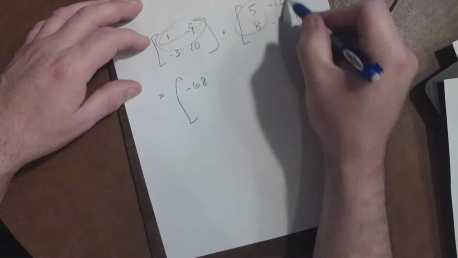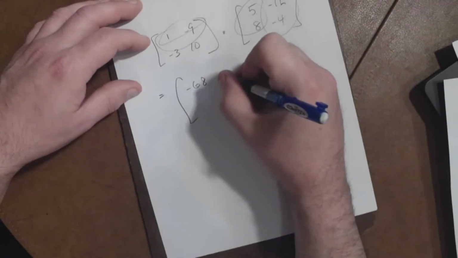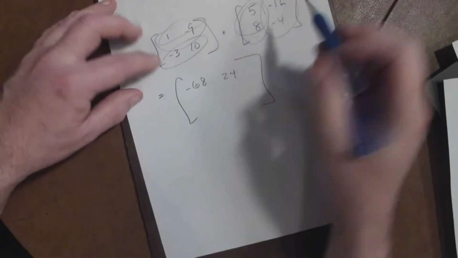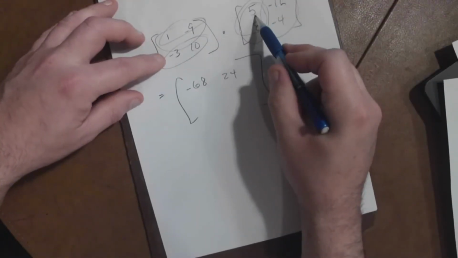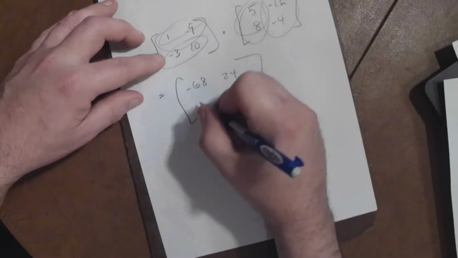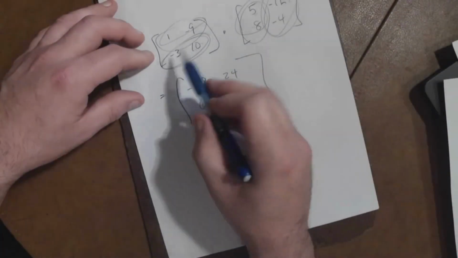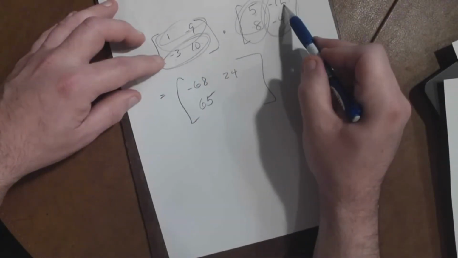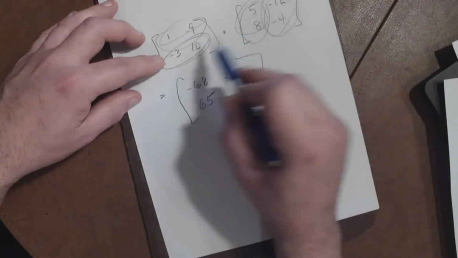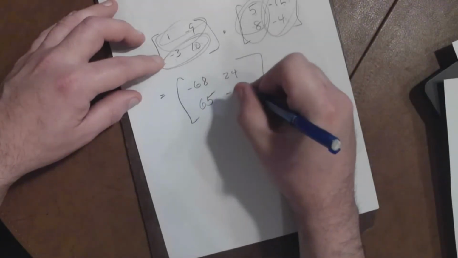Now let's do that here. That will be negative 12 plus 36. That's positive 24. Let's do that here. This will be negative 15 plus 80. Well, that is 65. And then let's do that here, right? Negative 3 times negative 12 is 36, plus we get the product here of negative 40. 36 minus 40 is negative 4 in value.